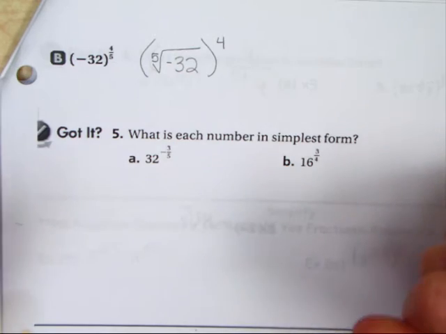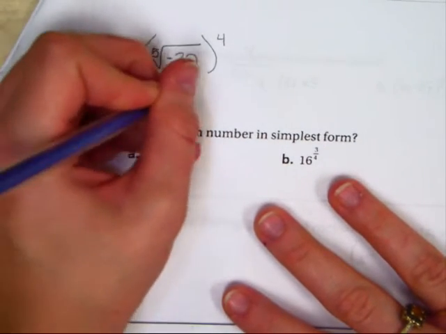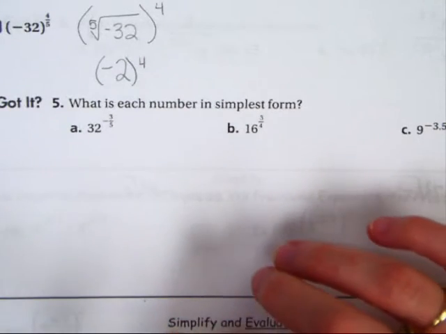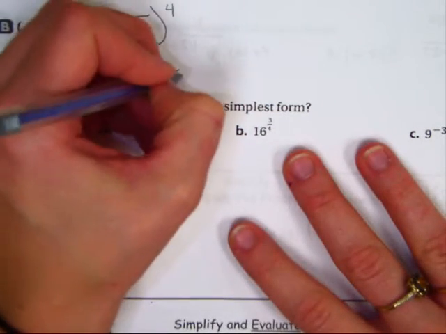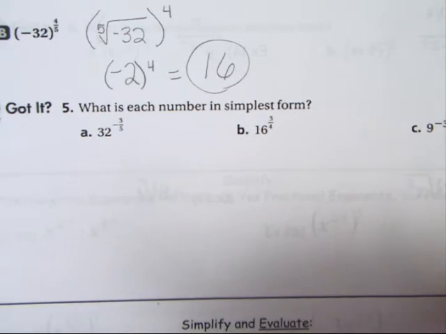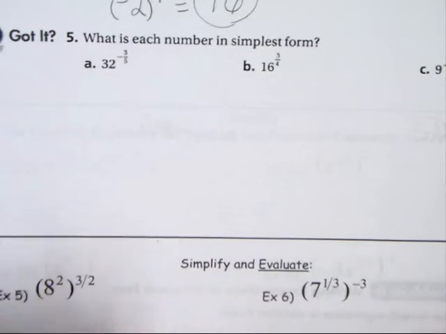The 5th root of negative 32 is negative 2. But we need to take that to the 4th power. Negative 2 times negative 2 times negative 2 times negative 2 is a positive 16. Don't show me the work, won't get the credit. Part A, got it?